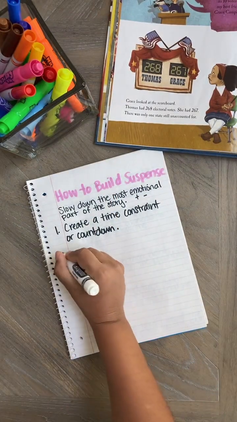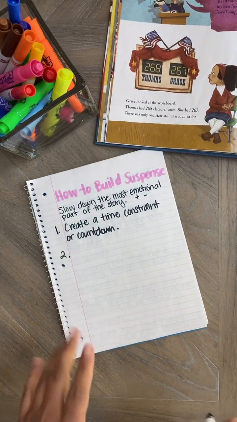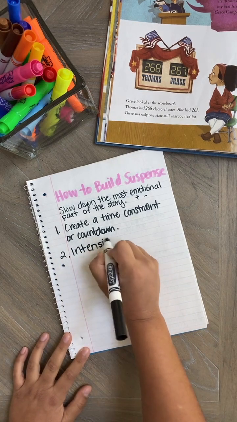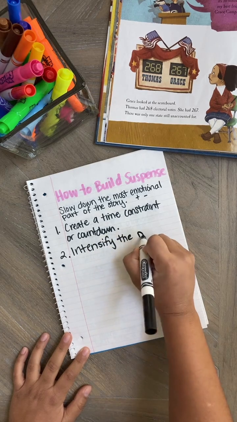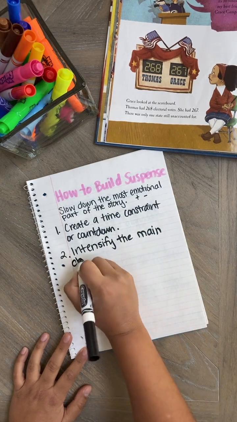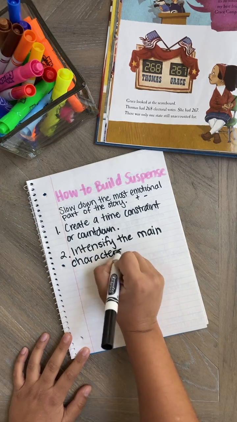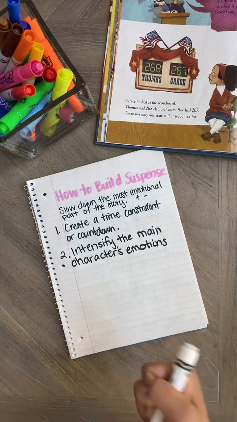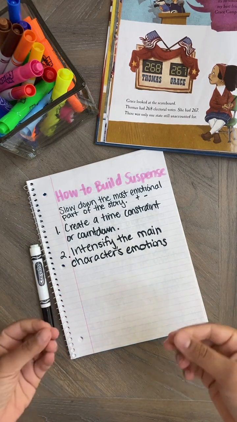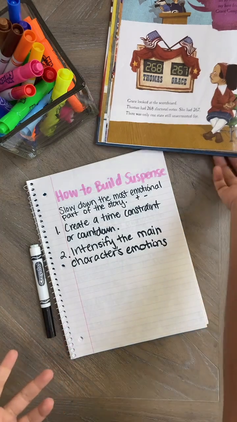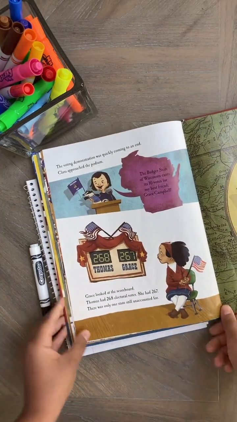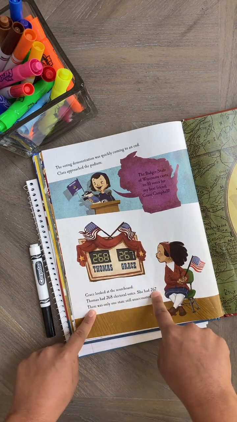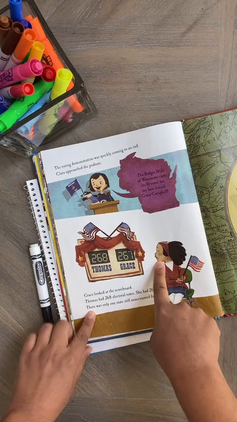The second strategy for building suspense is going to be to intensify the main character's emotions. Okay, and the reason this works is because if the main character is worried, then the reader is going to be worried too. So, right here, it says Grace looked at the scoreboard, and she states the score right here, and she's looking really worried right there.